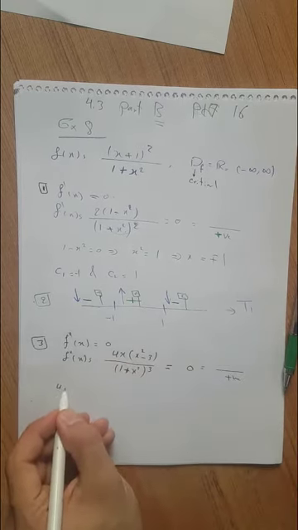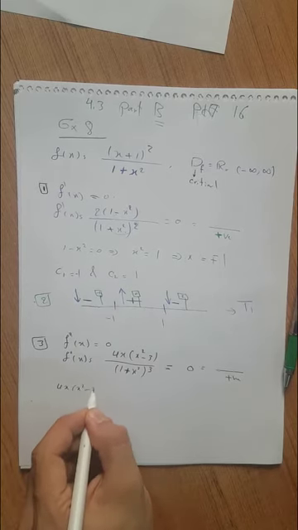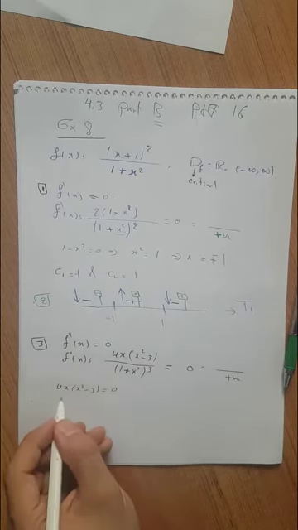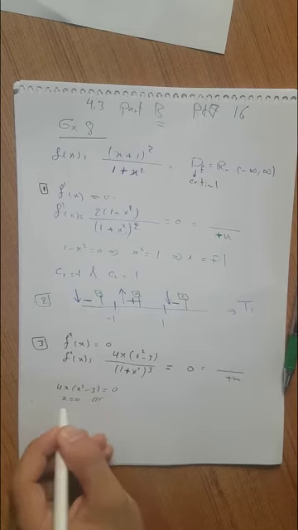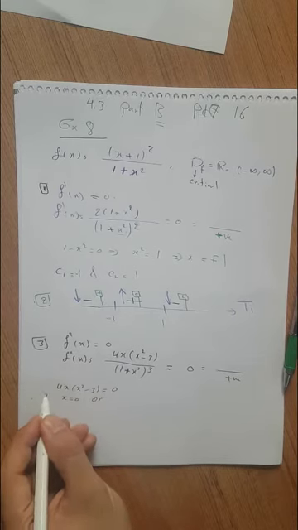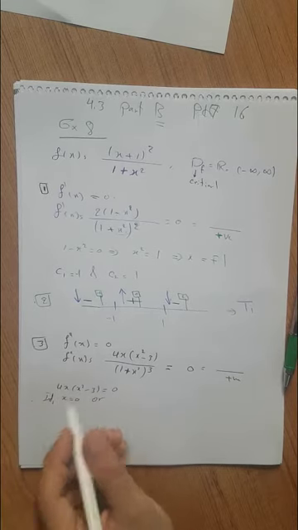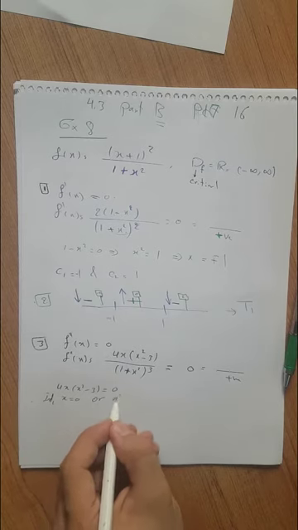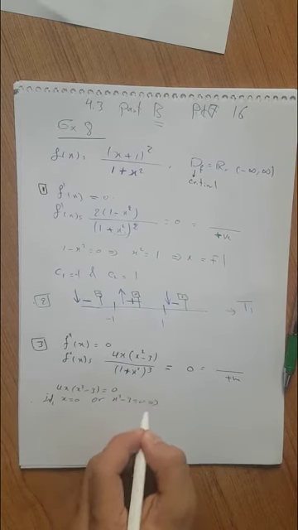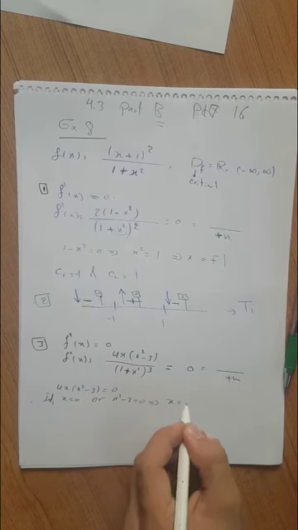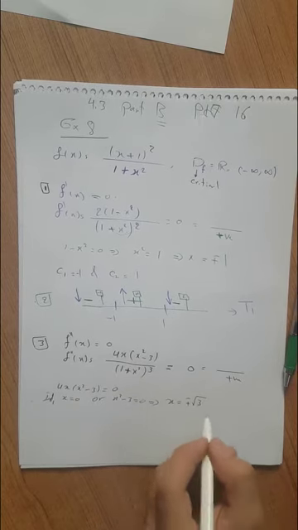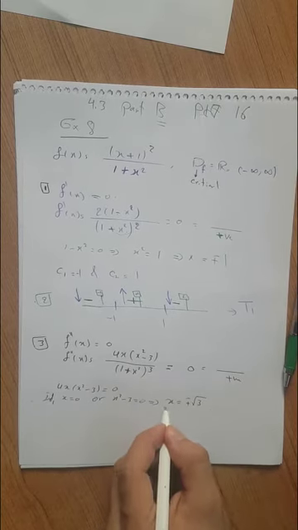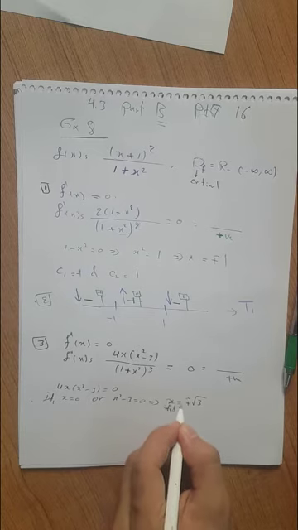So how about here? I say 4x times (x squared minus 3) equals 0. Then x equals 0, that is inflection 1, or x squared minus 3 equals 0. So x will be plus or minus the square root of 3, with inflection 2 and inflection 3.